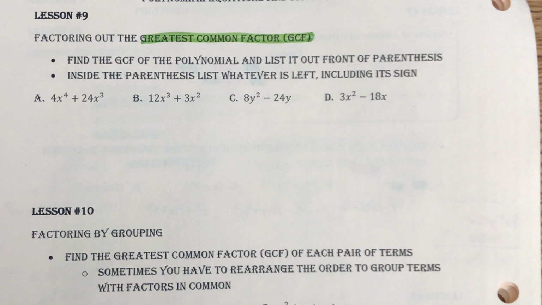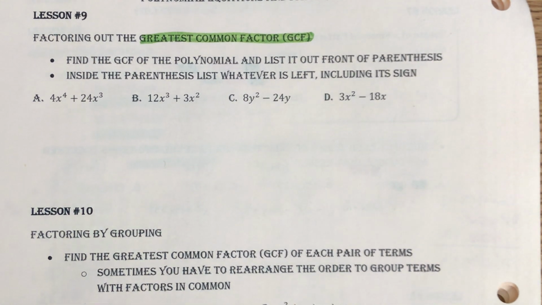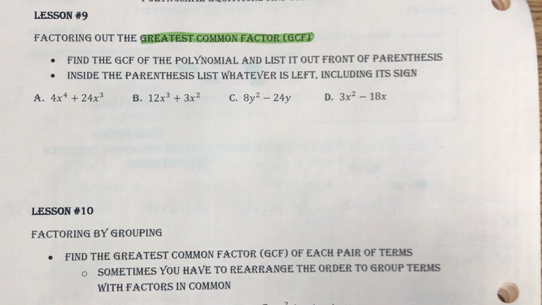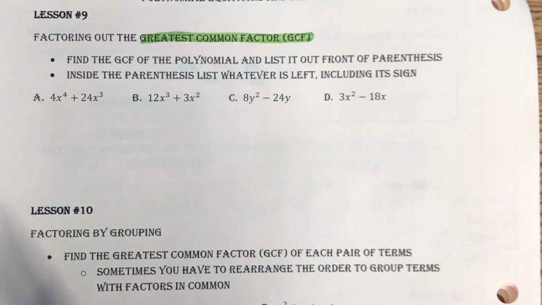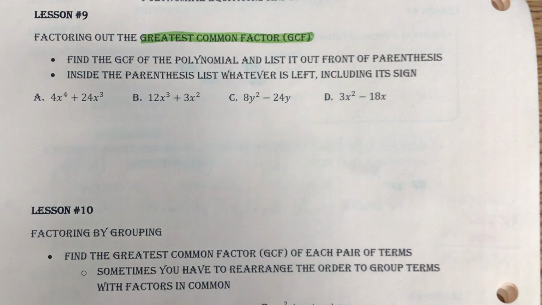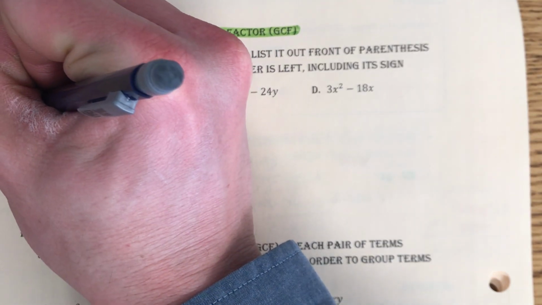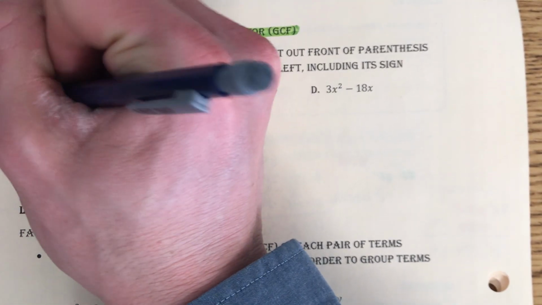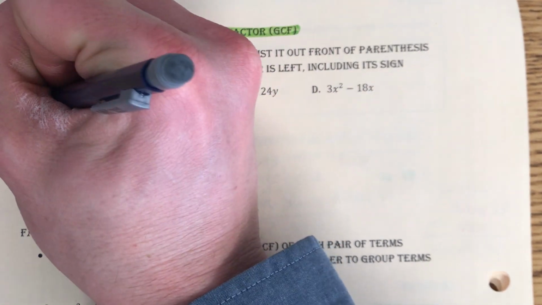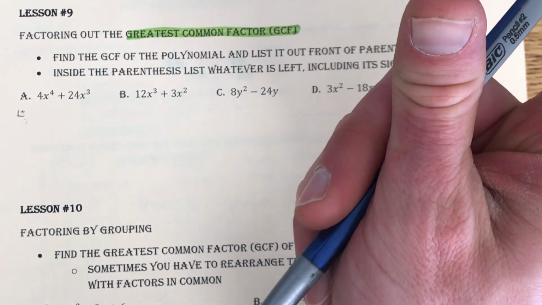So it says 4x to the fourth plus 24x to the third, right? So first thing we want to do is list out the biggest number that goes into both 4 and 24. Well, the biggest number I know that goes into both 4 and 24 is 4. 4 goes into 4 and 4 goes into 24. So the 4 is going to be a part of my greatest common factor, all right? My greatest common factor is going to have 4 in it.